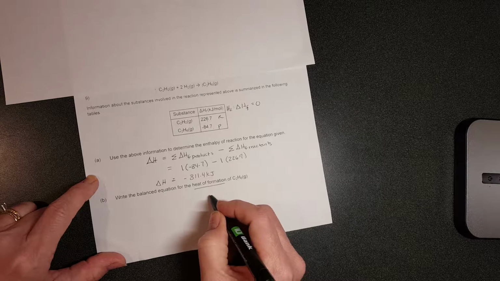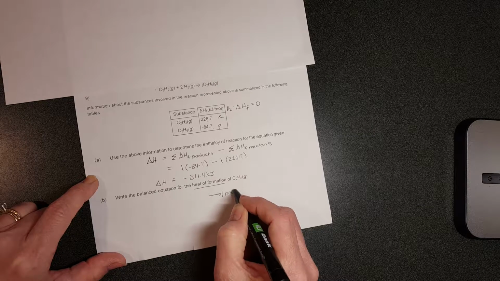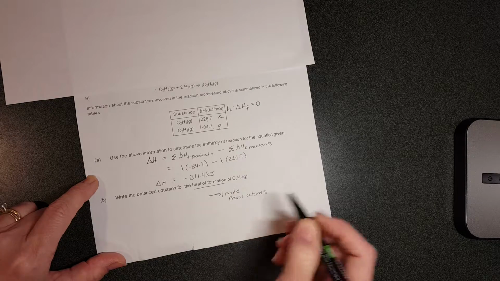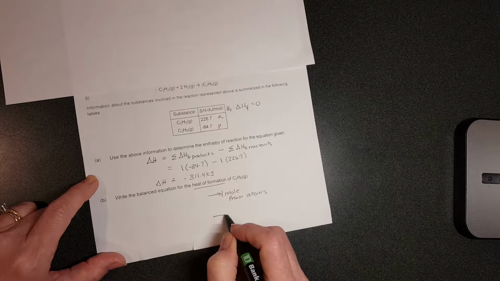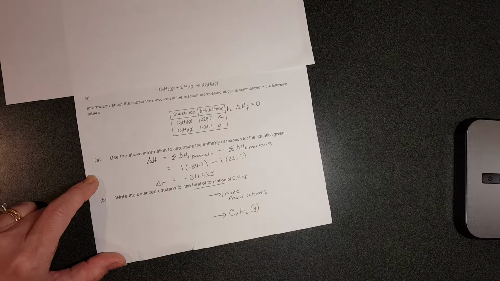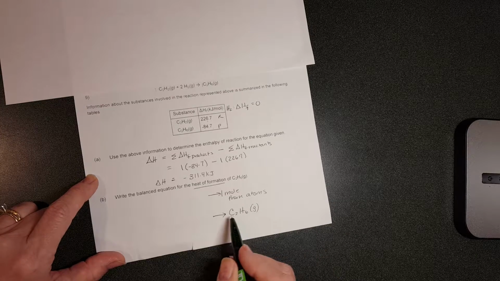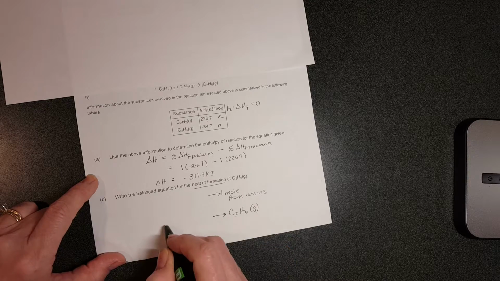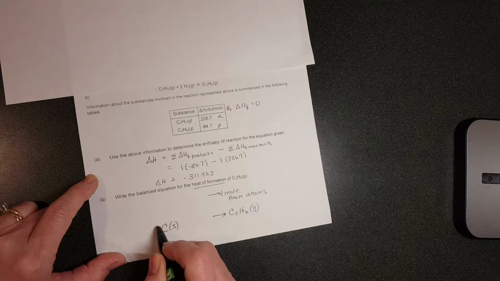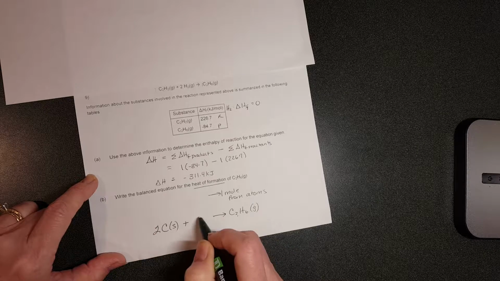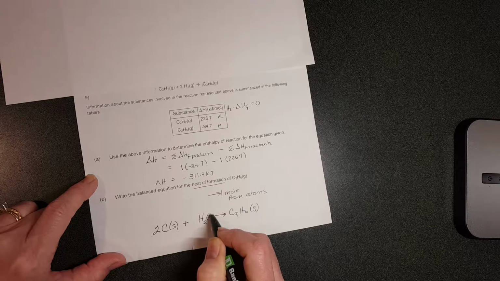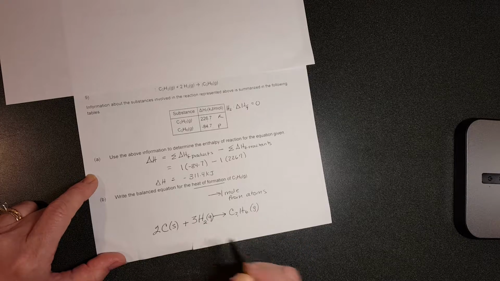Heat of formation means make 1 mole from the atoms in their standard state, from the elements. So make 1 mole of C2H6. That's what heat of formation means. From their atoms means I need to take carbon. In its standard state, carbon is solid. I need 2 of them. Plus hydrogen, in its standard state, it comes as H2 gas. I'll need 3 of those.